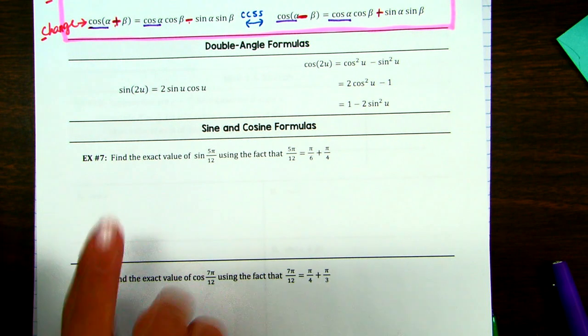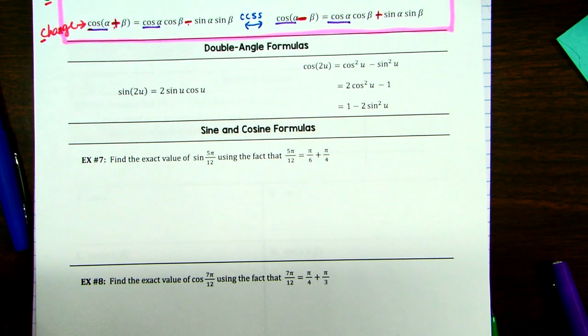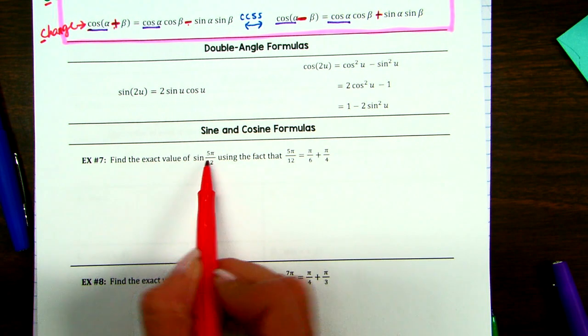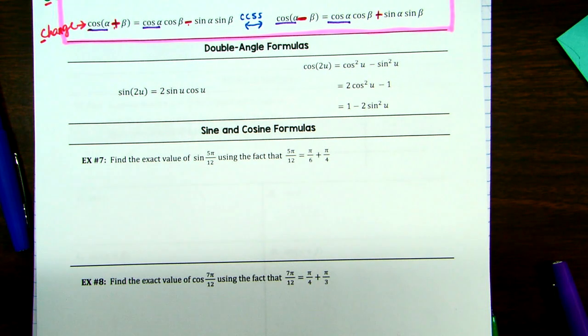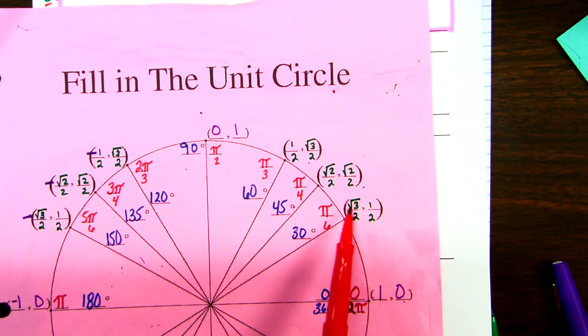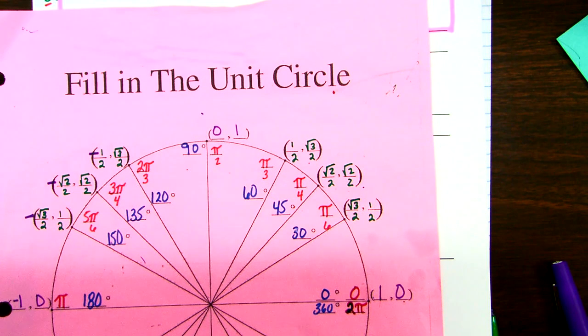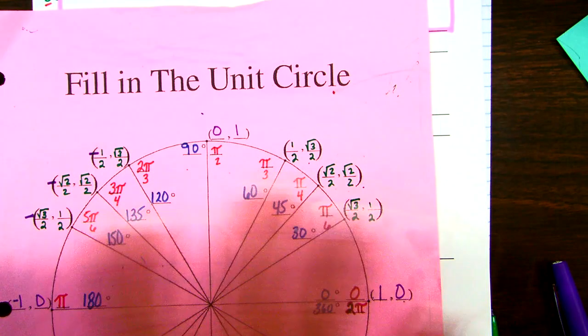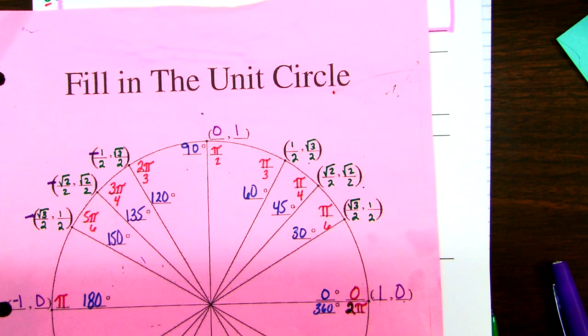Okay, so what 7 and 8 are asking for is an exact value of sine of 5 pi over 12. Let me put it into perspective for you. If I asked you what the exact value of cosine of pi over 6 is, you would say square root of 3 over 2. All these green numbers, those are exact values. So when it's asking for an exact value, it wants those. Well, we don't need special formulas anymore for the numbers in green because those are our standard angles. These are ones we work with all the time. We've memorized them. We know them, I hope.